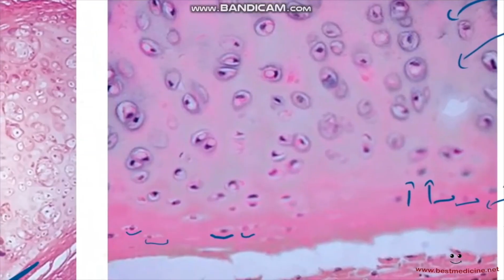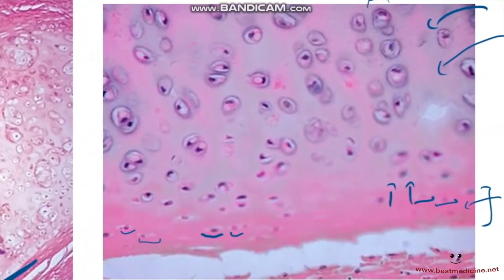Okay, this is another slide image which contains again cells enclosed in lacunae inside the matrix, which is basophilic, and these cells themselves are very densely stained because these are eosinophilic cells. Eosinophilic cells surrounded by a basophilic lacunae surrounded by a matrix, which is the interterritorial matrix that is stained here, and this is a very homogeneously stained matrix. And again, it is surrounded on the peripheries by the perichondrium.